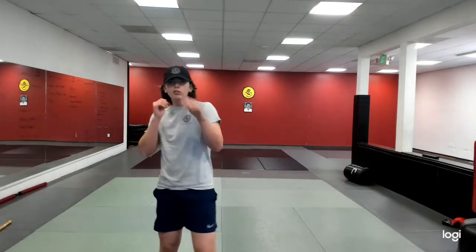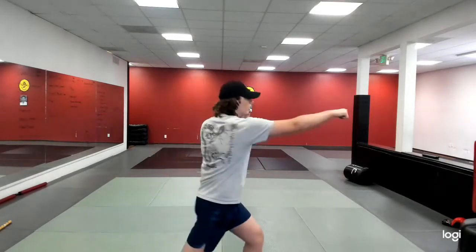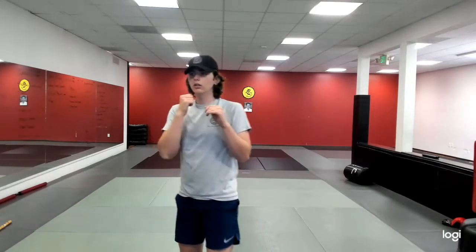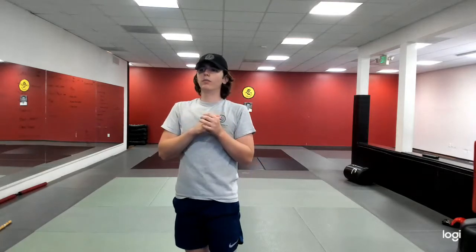Can you explain to me how you're thinking that's similar? Oh, I see what you mean. So maybe you're facing this way and you want to throw a cross over here where you're turning and then crossing there. Okay, that's awesome.